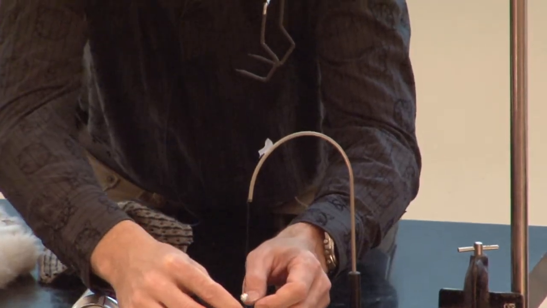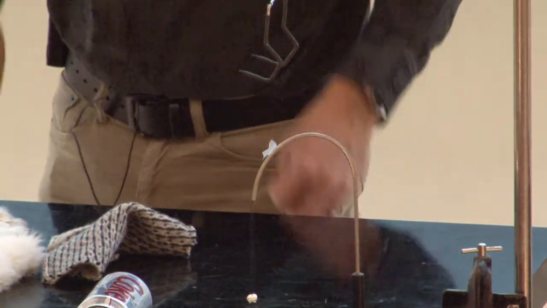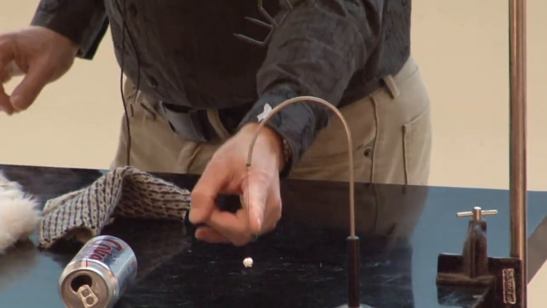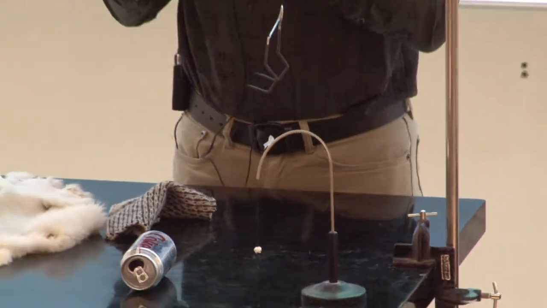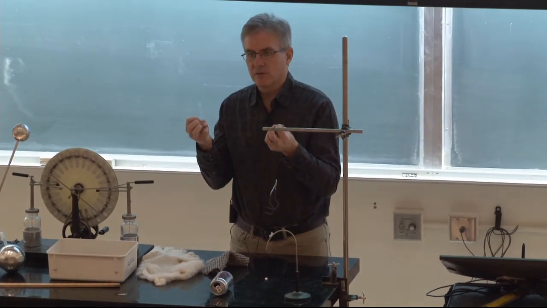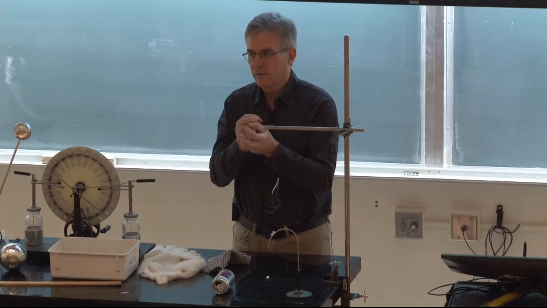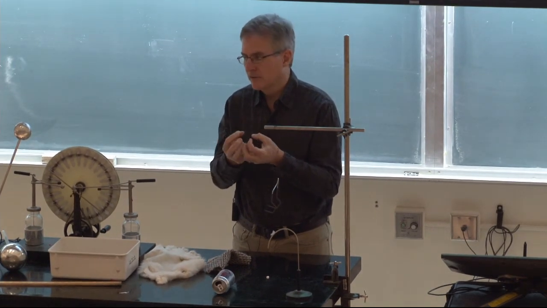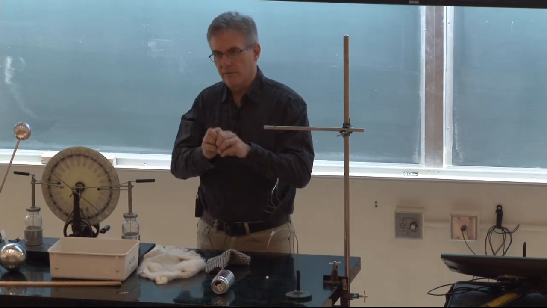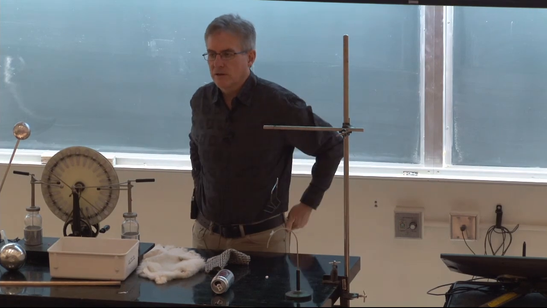You can see there's no tendency for them to push apart. Because these are metal on the surface, if one was positively charged and one was negatively charged and they touched each other, they would neutralize each other. The fact that they're touching means just gravity is pulling them down. They have zero net charge on them.